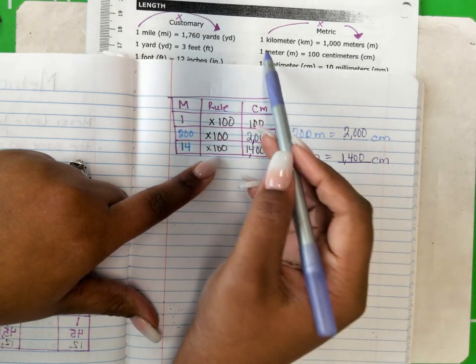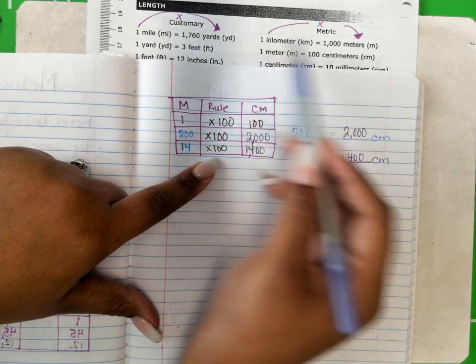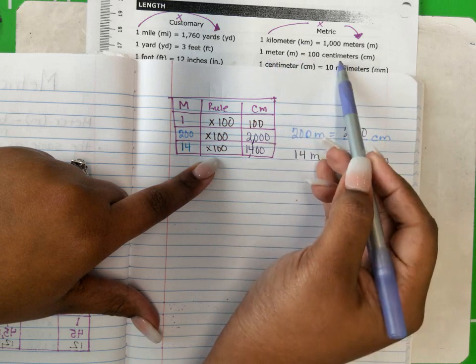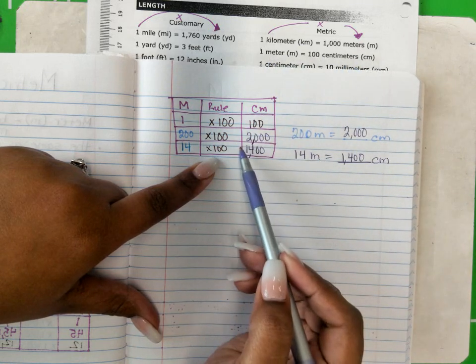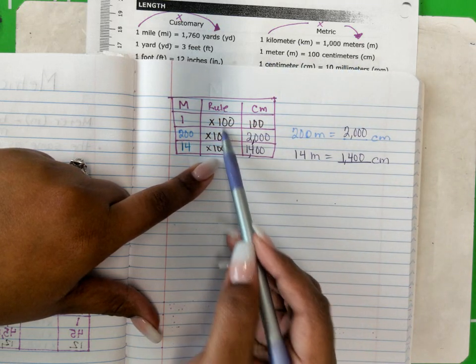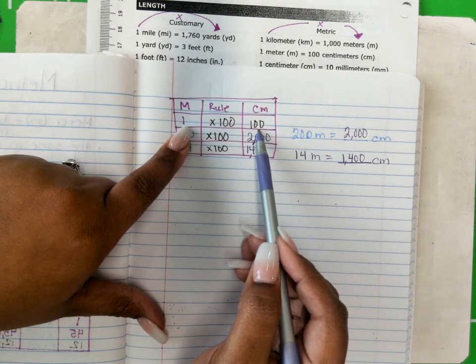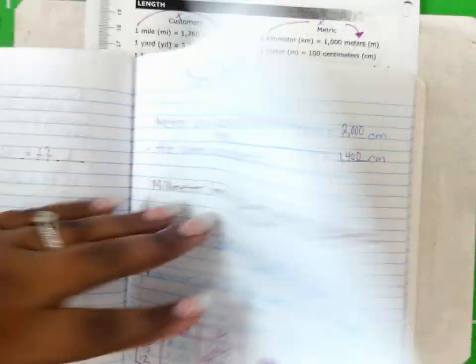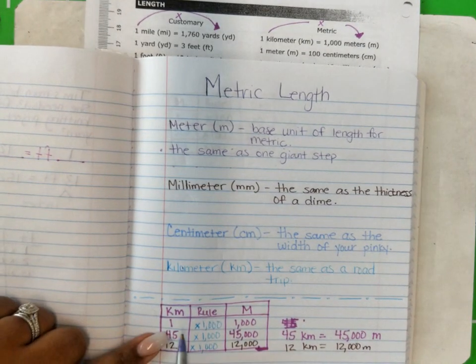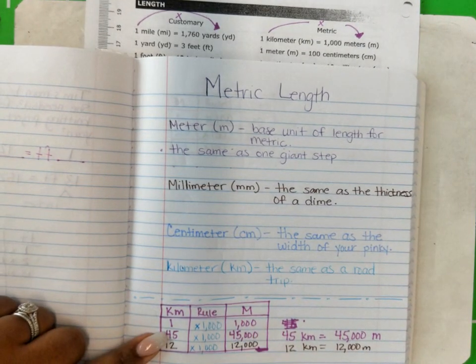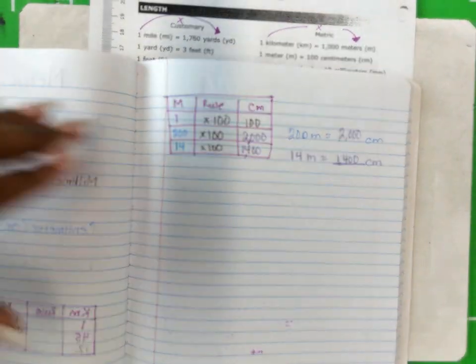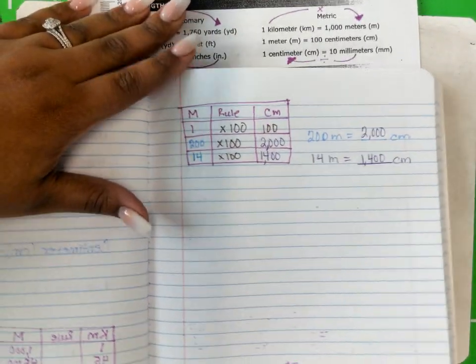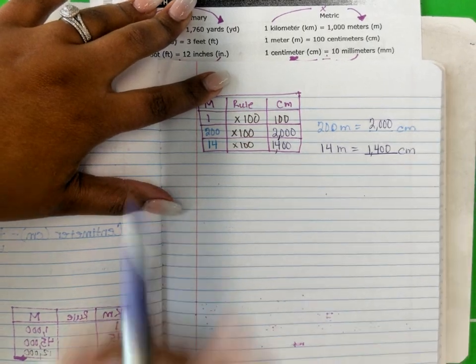So I just showed you so far the rule of how to use kilometers to meters and meters to centimeters by using our table. And we figured out the rule just by looking at the relationship between 1 and 100, and the relationship between 1 and 1,000.